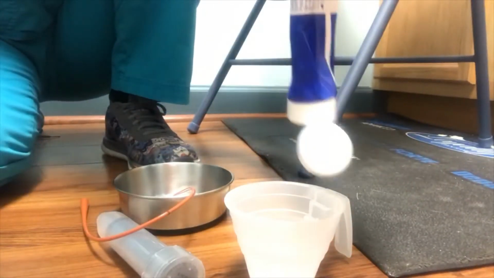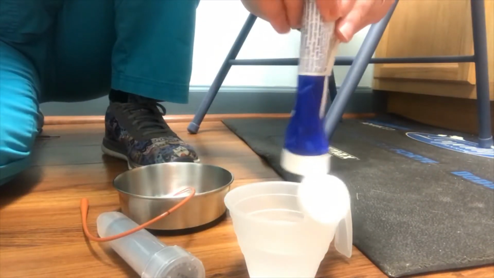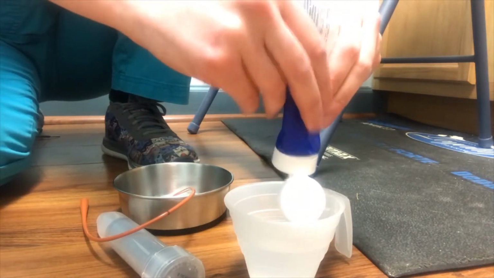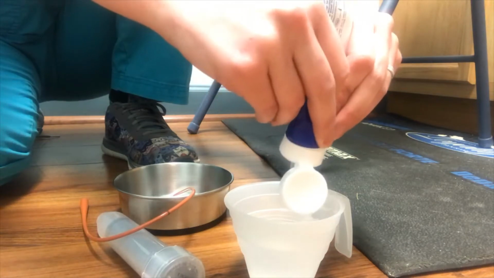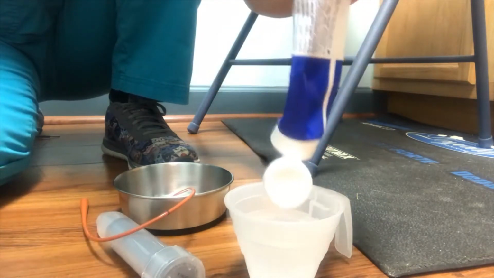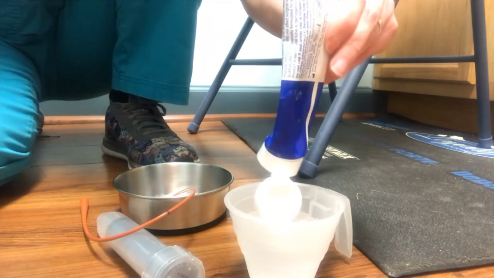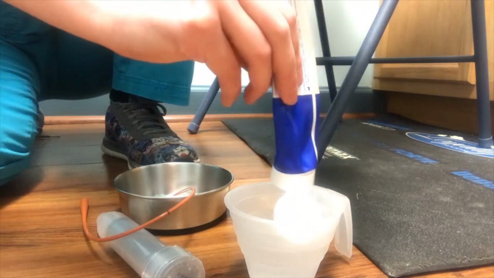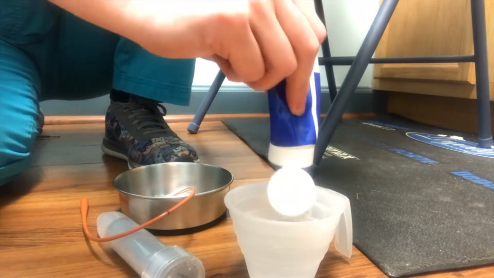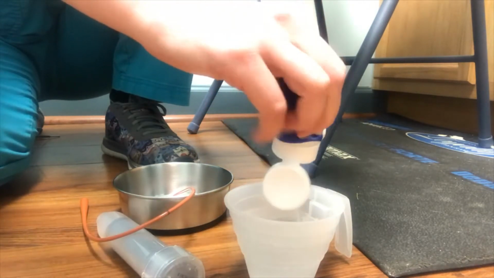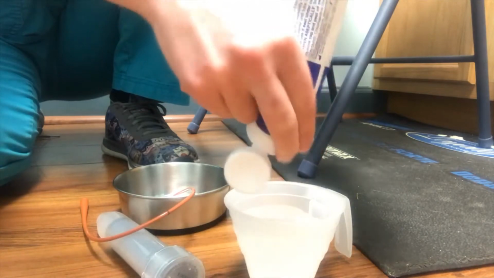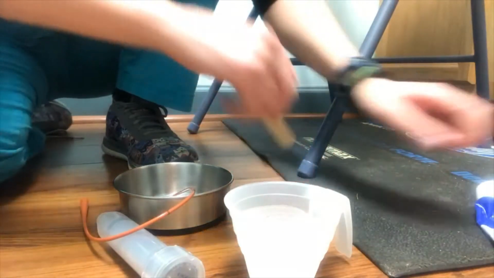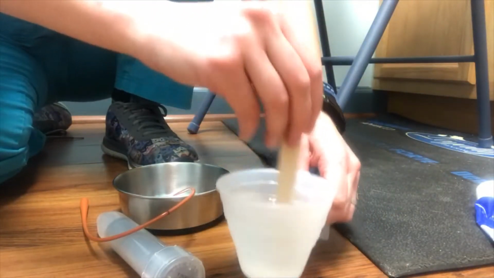I'll add the lube to my water here. It is important to note that for water temperature, you don't want the water temperature to be too far off your patient's temperature. If you have it too cold, it could potentially cause hypothermia. Or if it's too warm, you could cause hyperthermia. So you want to have it as close to the patient's internal body temperature as possible to help avoid that. So I have my mixture, and I'll just mix it up.